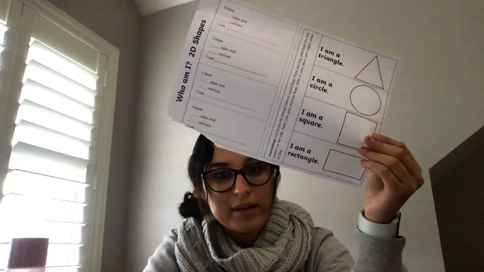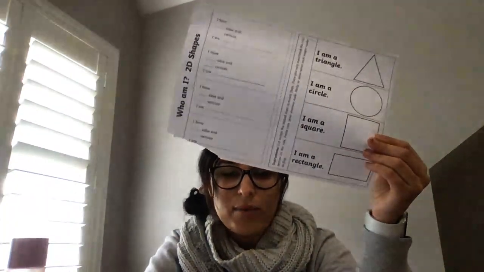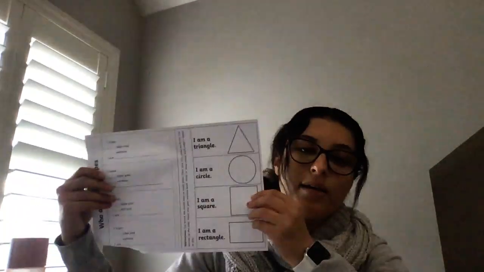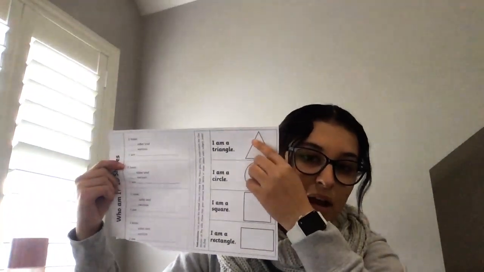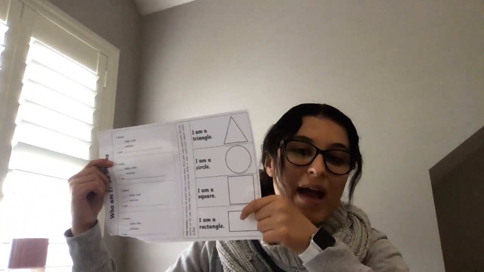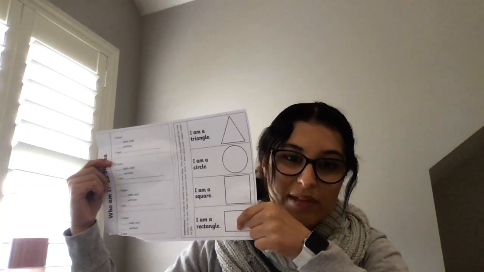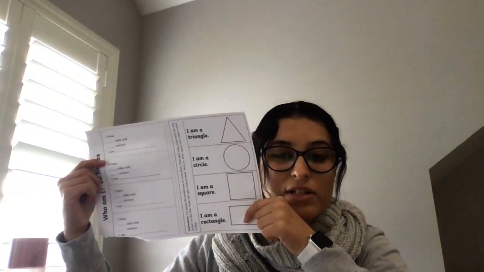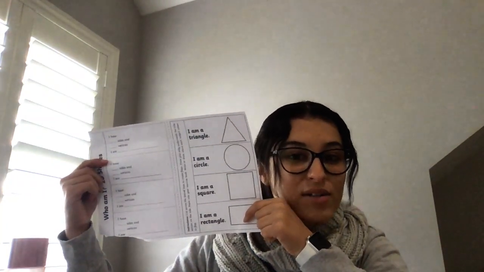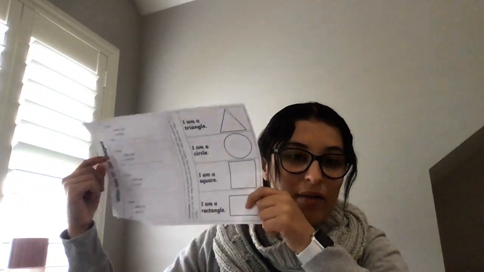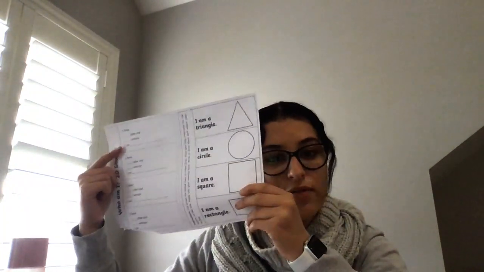So it says, who am I? So we're going to create a booklet, kind of like guess the shape type of thing. Okay, and we can see our shapes are on the side. We have our triangle, circle, square, and rectangle. So the first thing we're going to do is, before we do any cutting, we're going to fill out the side, okay?